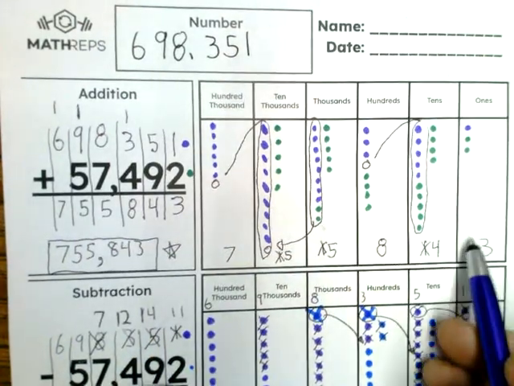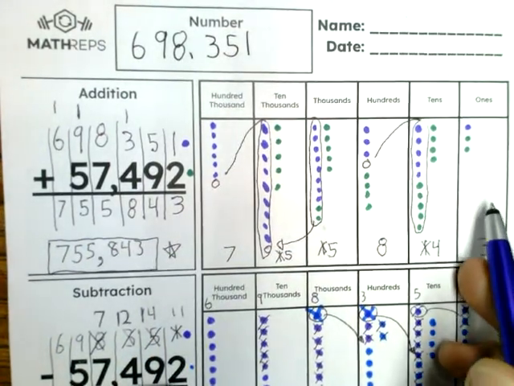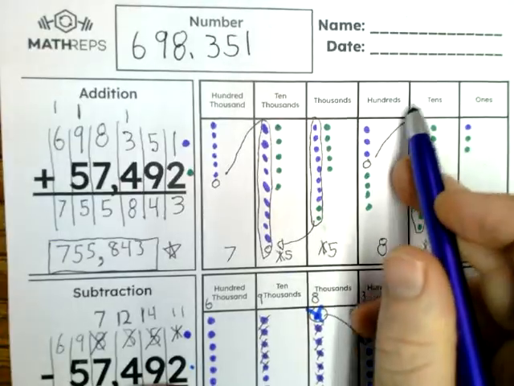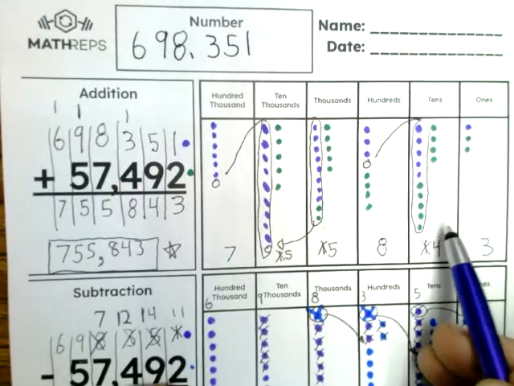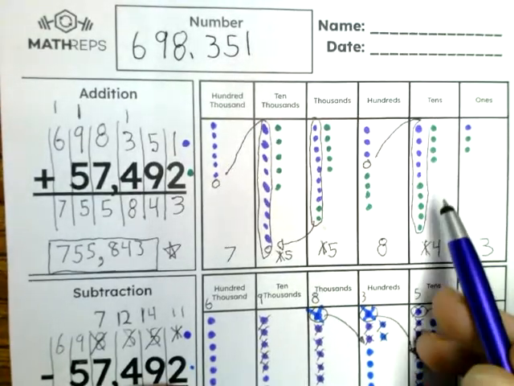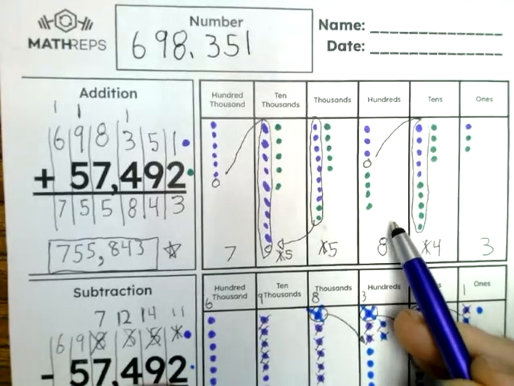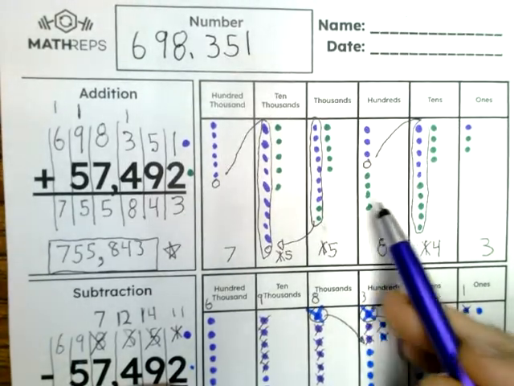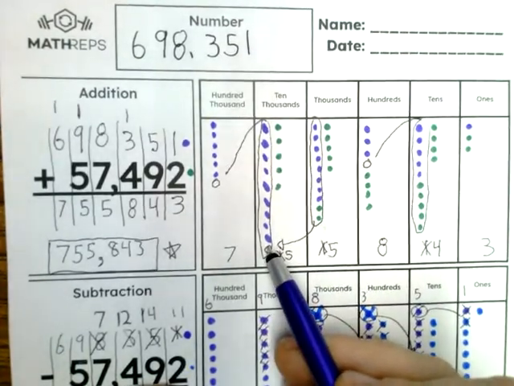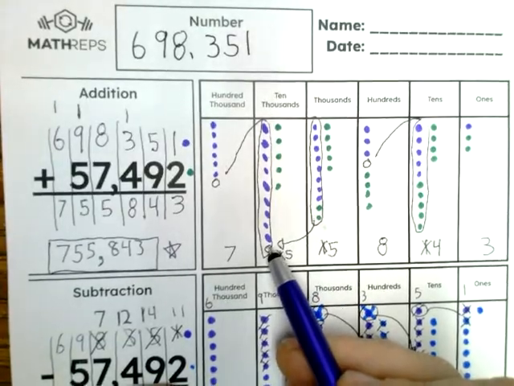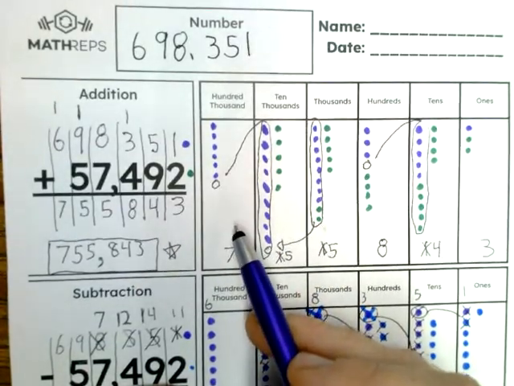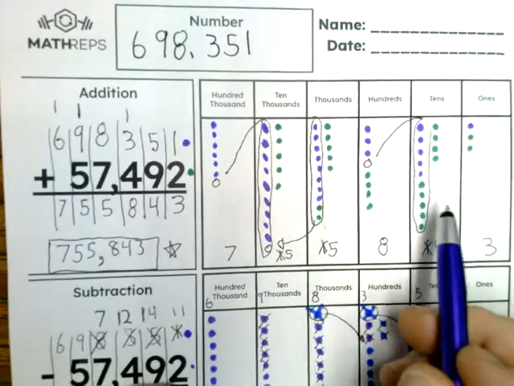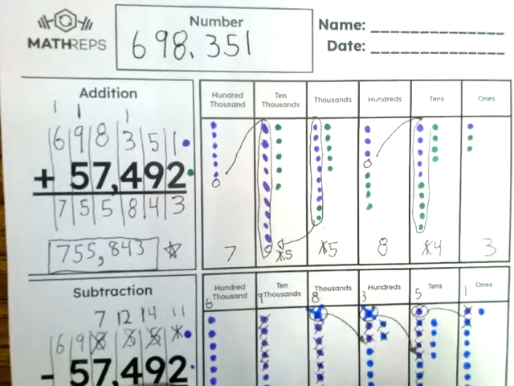Again, when I make a group of 10 in one of my place value sections, it moves over to the next section. I had 10 tens, it moved up to the hundreds. I had 10 thousands, it moved up to the 10,000s. I had 10 10,000s, it moved up to the 100,000s. When we add, what we're doing is we're regrouping.